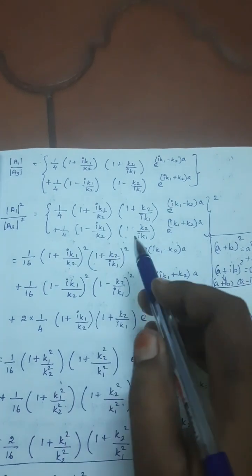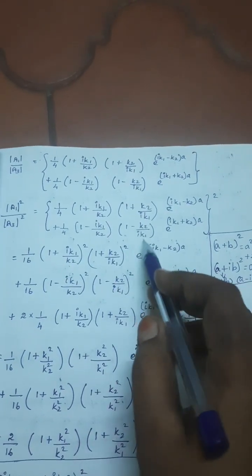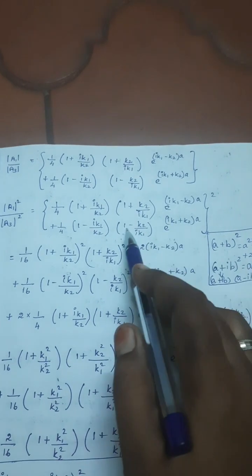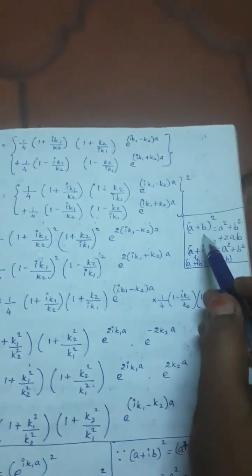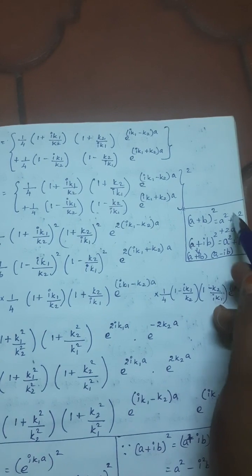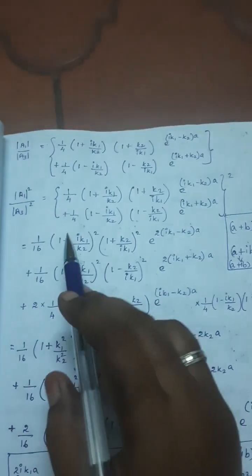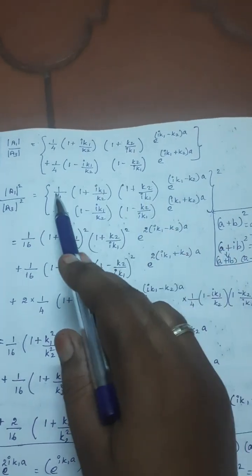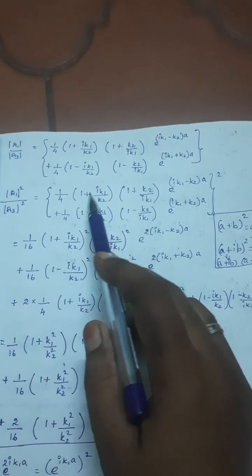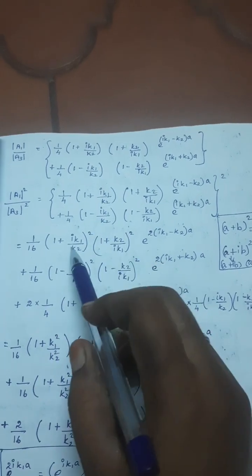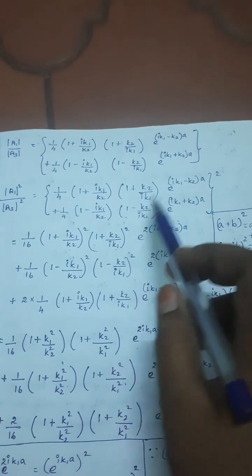In the individual term, in the bracket, the imaginary term is there. So we have used the formula (A + B) whole square, that is A square plus B square plus 2AB. The first term is a square, so 1 by 4 squared means 1 by 16. Then 1 plus iK1 by K2, this term is squared, and then this term is squared.